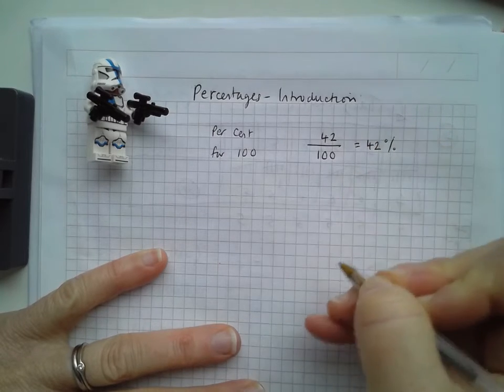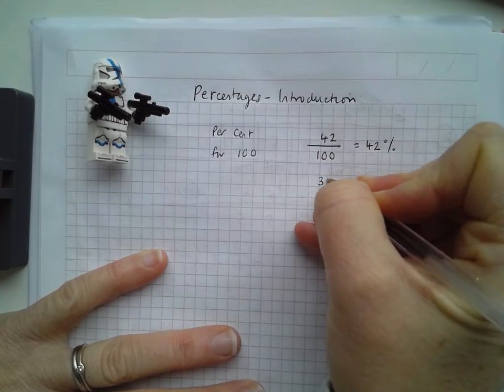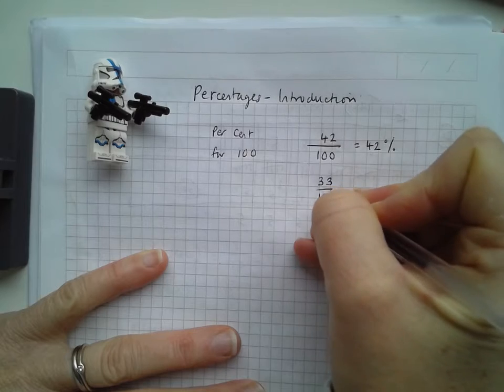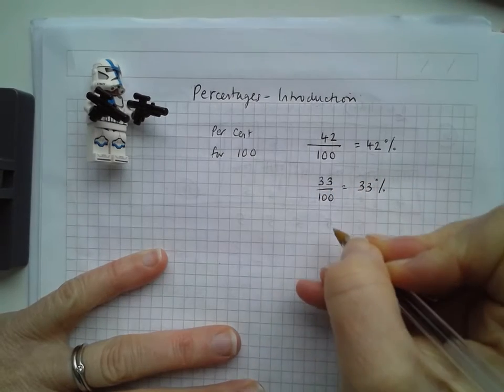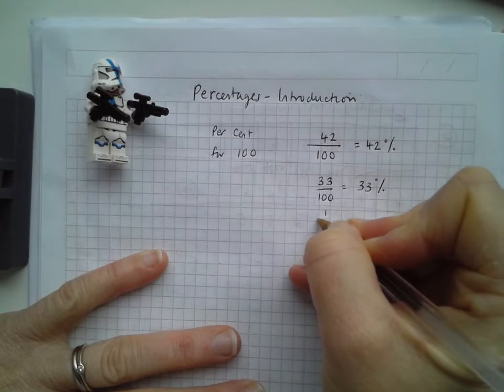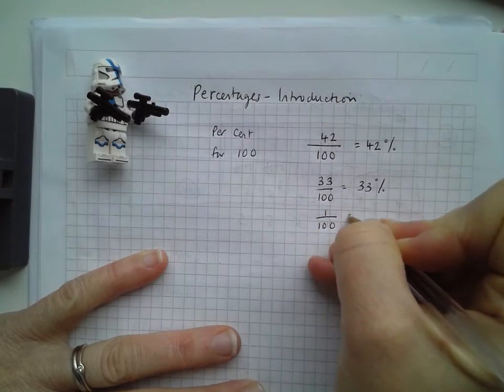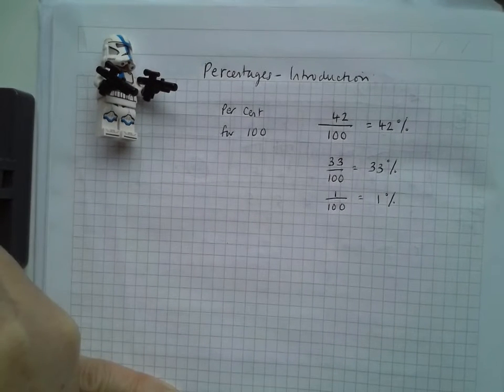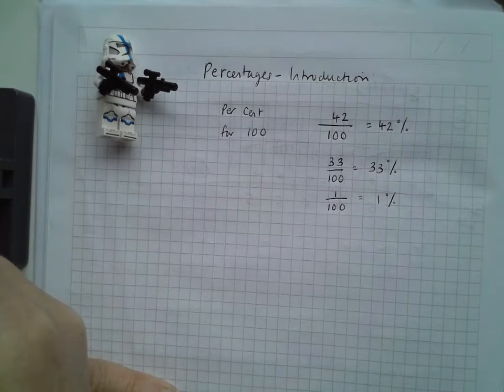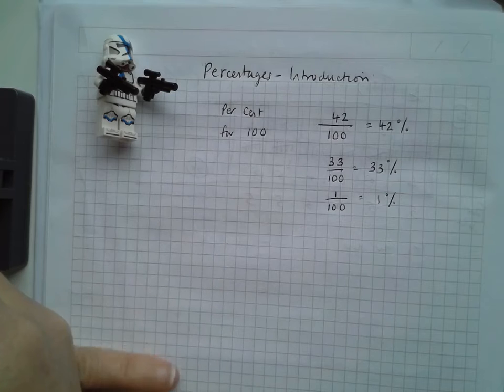Or instead of writing 33 over 100, we write 33%. Or instead of writing, let's say, 1 over 100, we write 1%. So that's what a percentage is. It's a way of writing a fraction where every fraction is divided up into 100 parts.